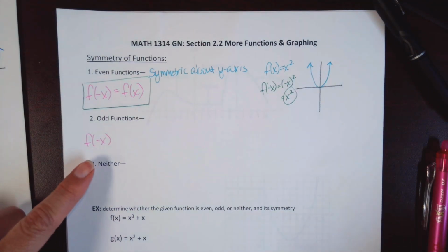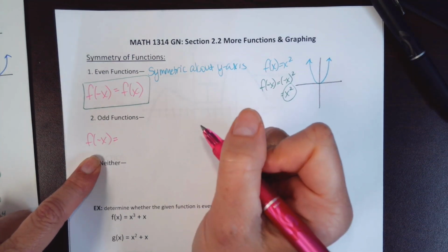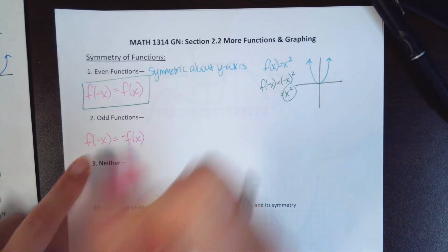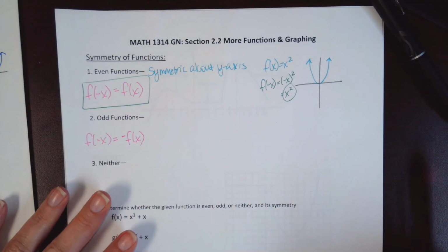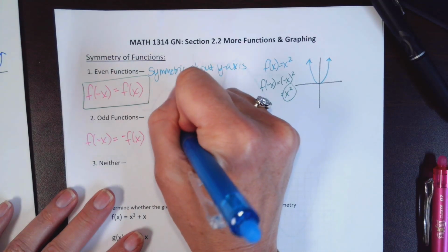Then we have our odd function. We know we have an odd function if we plug in that negative x and every term has a sign change. So we get out the opposite of what we started with. If it's an odd function, it's symmetric about the origin.